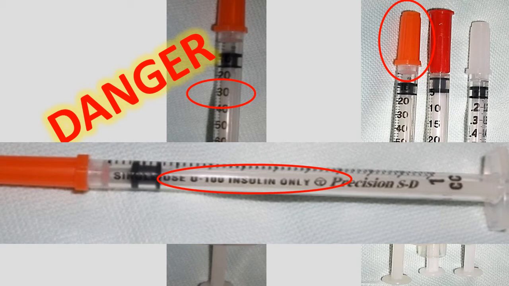But because 1 unit equals 1/100th of a milliliter, you can still use it, but only if you can wrap your mind around the fact that the decimal point is missing. If you can't, and numbers get you confused, throw these away. Most 100-unit syringes have an orange top. This can serve as a warning, but don't count on it every time.